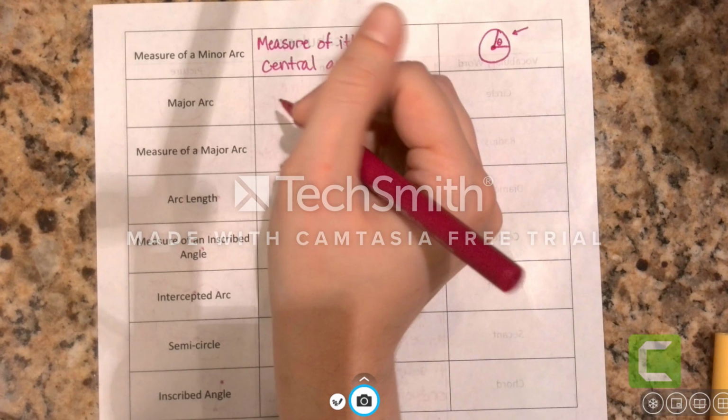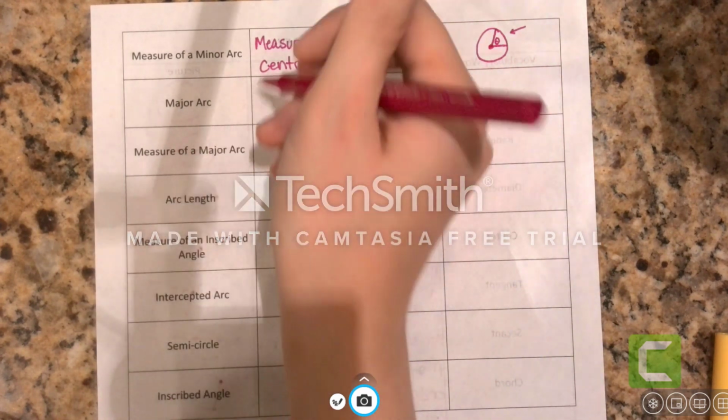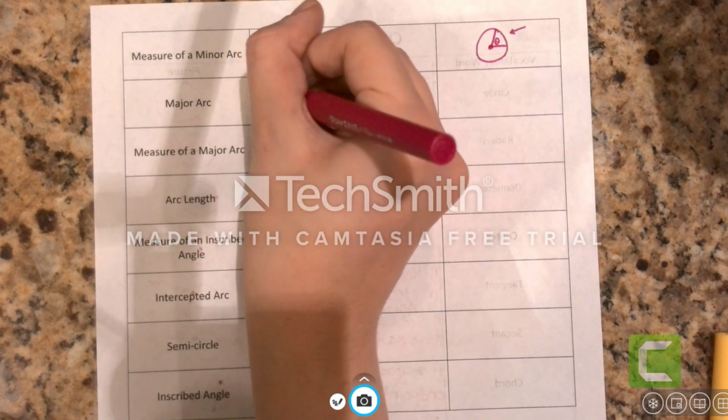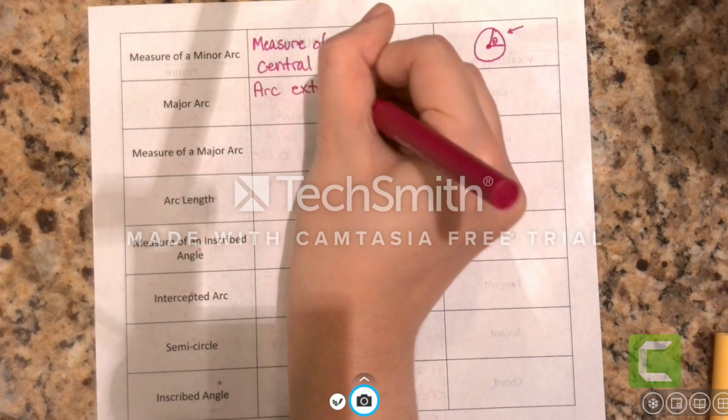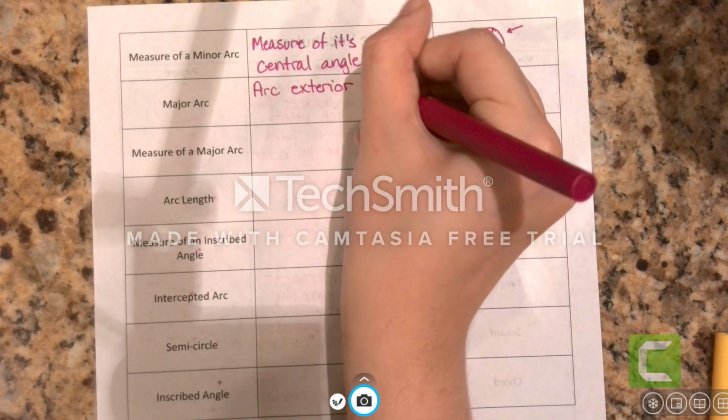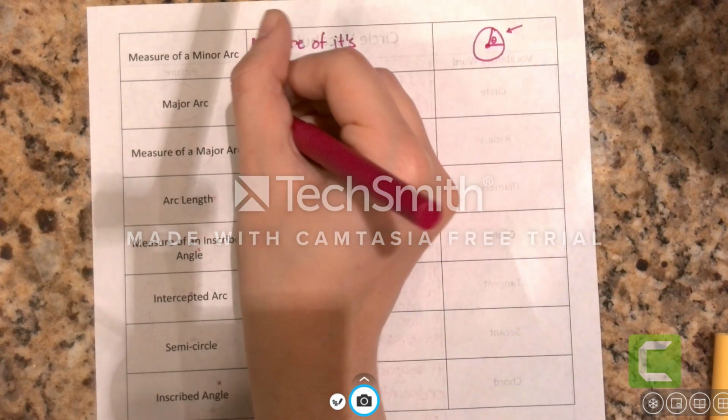The major arc is the exterior of the central angle.